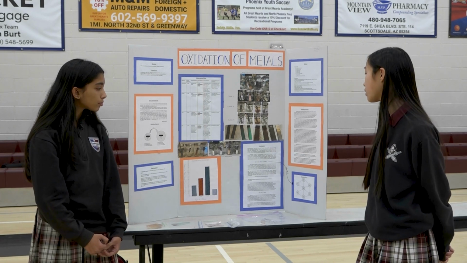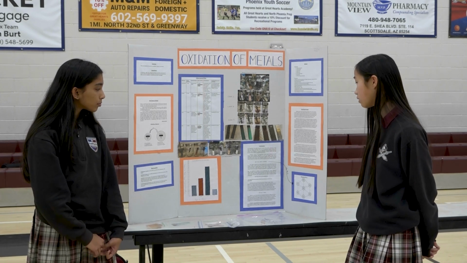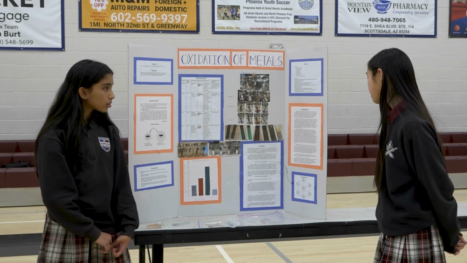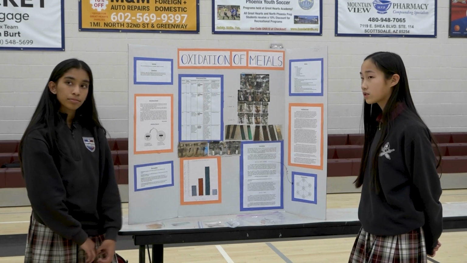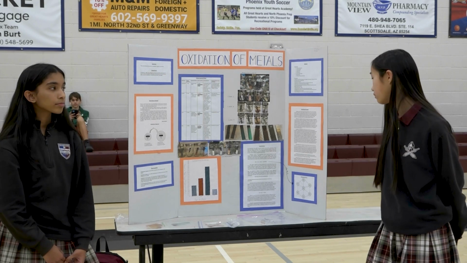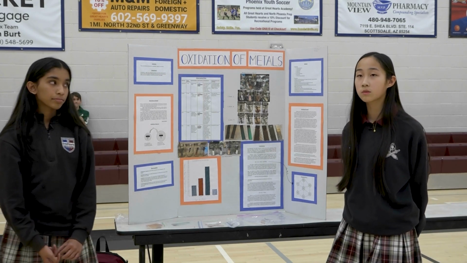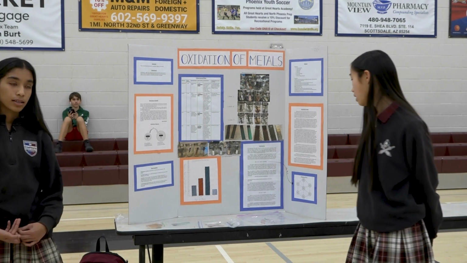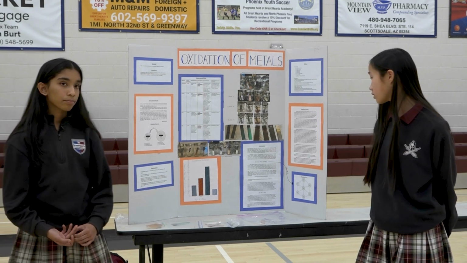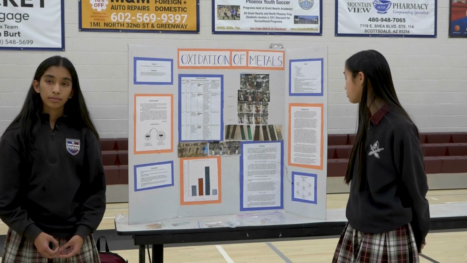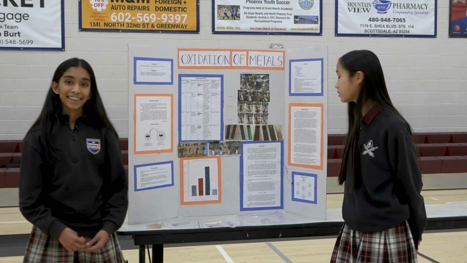However, a part of our hypothesis is also correct because all of the metals showed oxidation differently, if at all. For example, when iron is oxidized and combined with oxygen, it forms a reddish-brown substance called iron oxide or ferric oxide, more commonly alluded to as rust. The chemical equation for the oxidation of iron was 4Fe + 3O2 + 6H2O = 4Fe(OH)3.